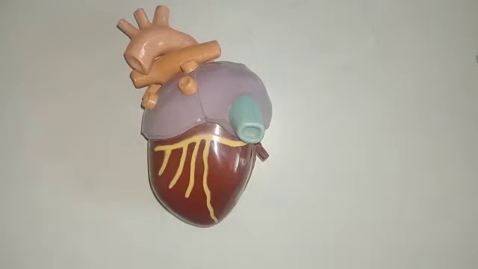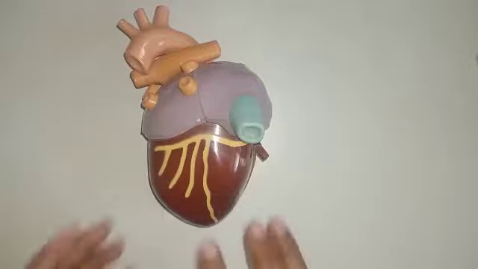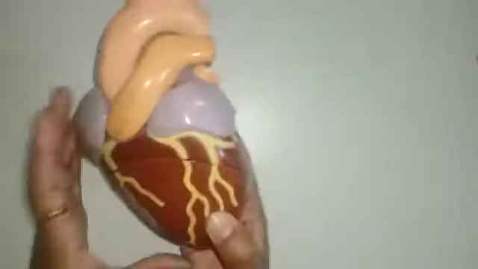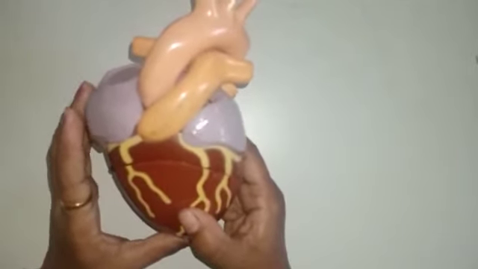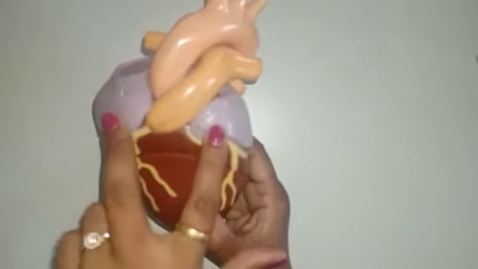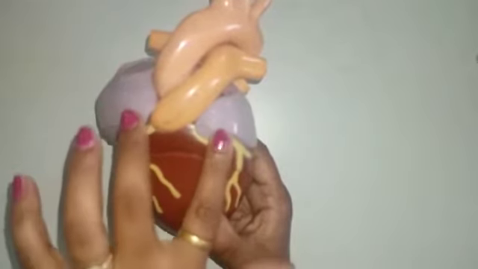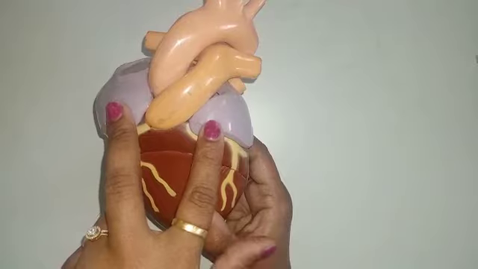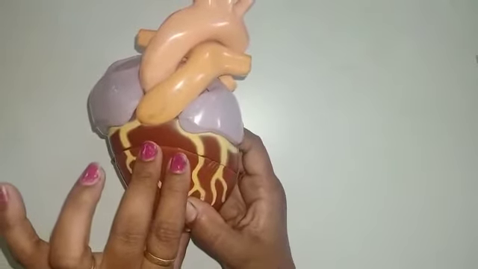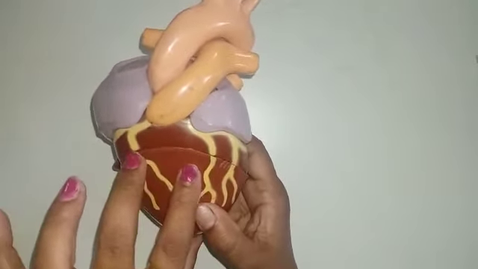So let's see the external structure of the heart in detail. What are the characteristic features of the heart? The human heart is four-chambered. The two upper chambers are called the auricles, or atria, and the lower two chambers are called the ventricles.